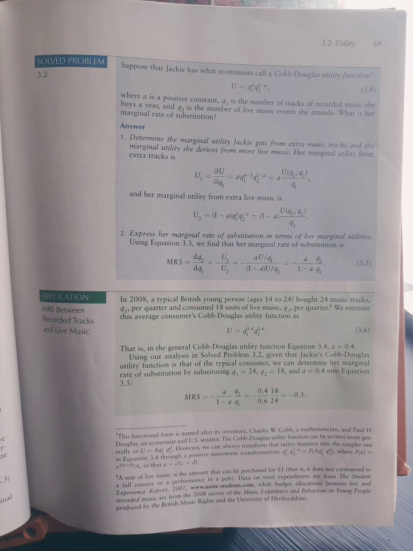And her marginal utility from extra live music is capital U sub 2 equals (1 minus A) Q sub 1 superscript A Q sub 2 superscript negative A, equals (1 minus A) times capital U of Q sub 1 and Q sub 2 over Q sub 2.